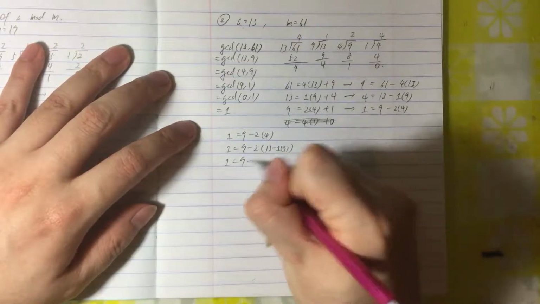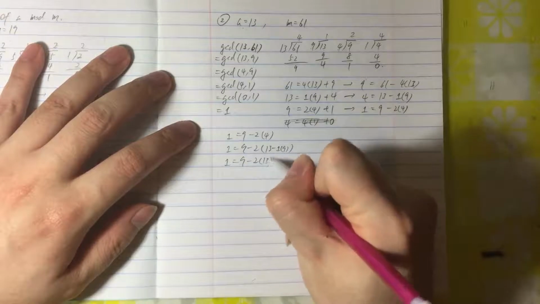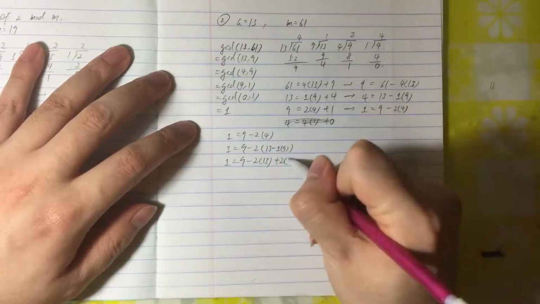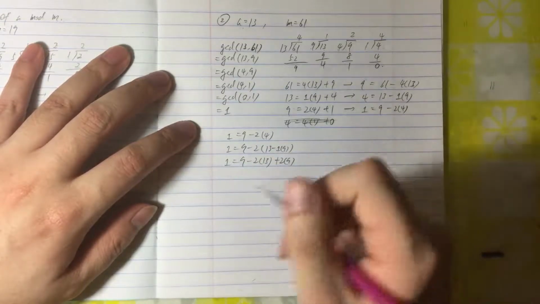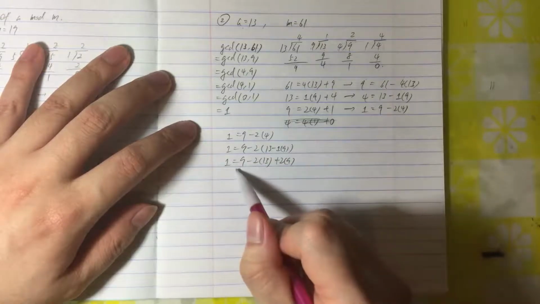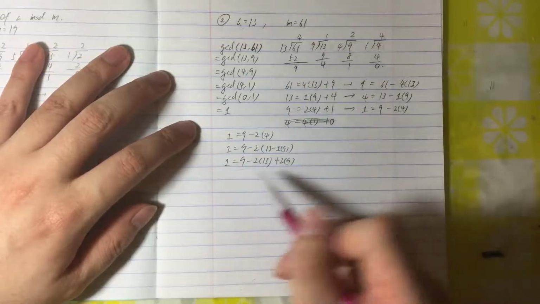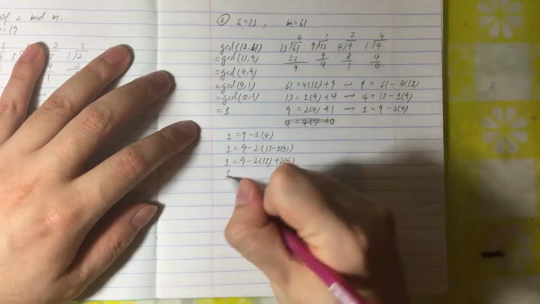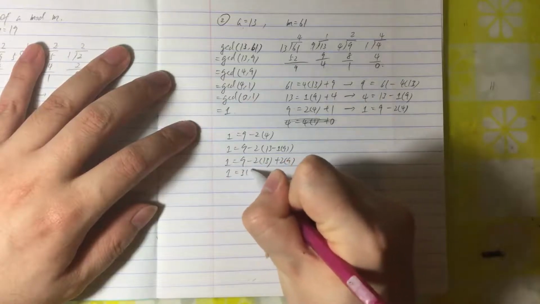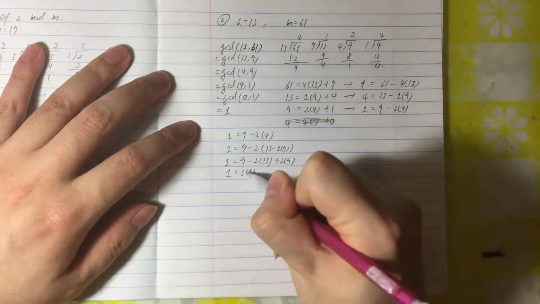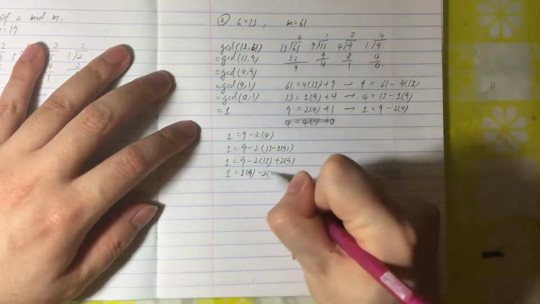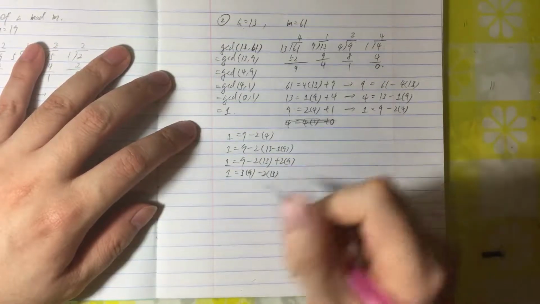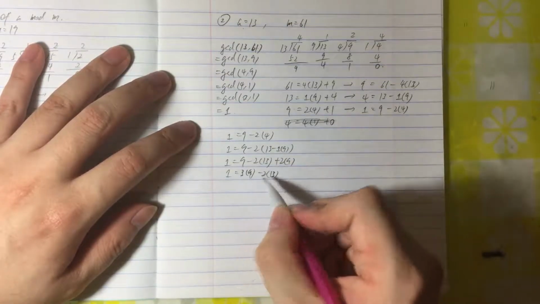We have 9 minus 2 times 13 plus 2 times 9. Then combine like terms. 1 9 plus 2 9 is 3 9. We have 1 equals 3 times 9 minus 2 times 13.